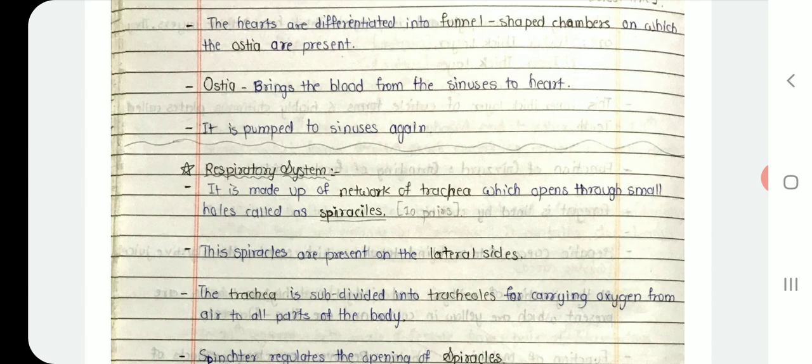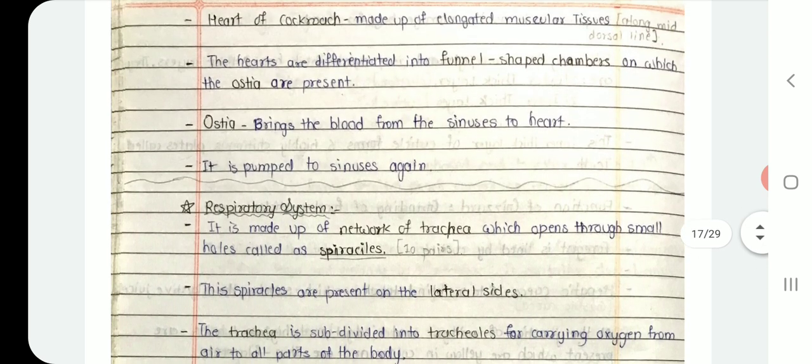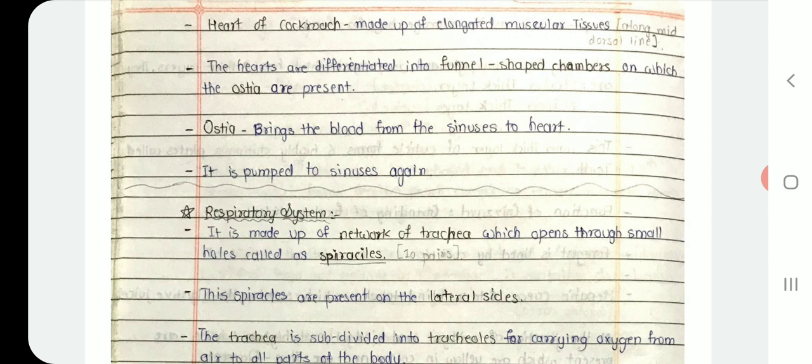That means from all the body organs or body cells, the deoxygenated blood, the blood which does not contain oxygen, is brought from the sinuses, that is from the different cells or organs, to the heart. Once in the heart, the exchange of gases takes place. The blood, now converted into oxygenated blood, is again sent back, with the help of the sinuses, to the different parts and cells of the body.